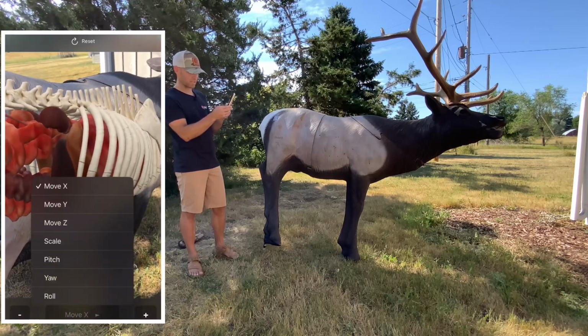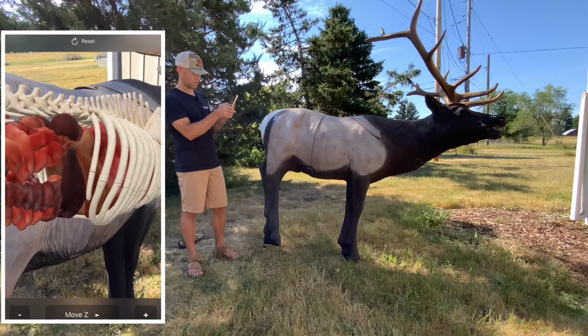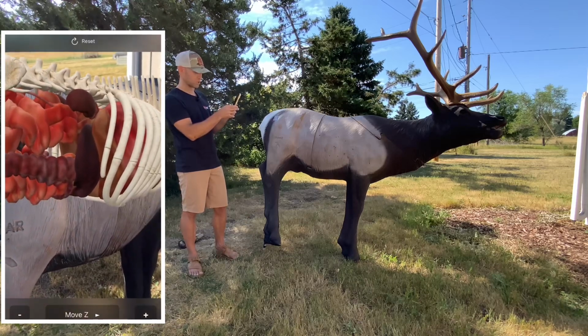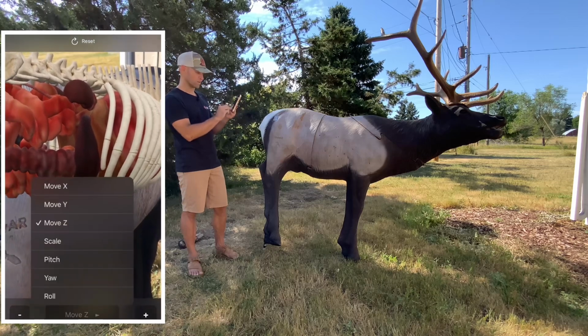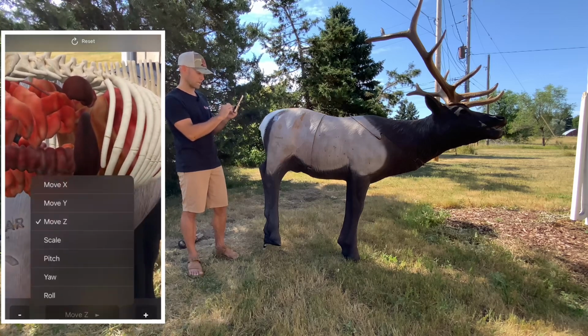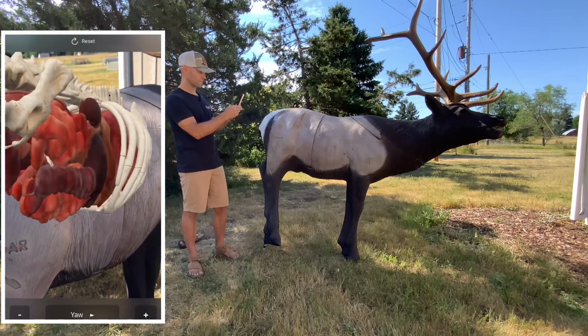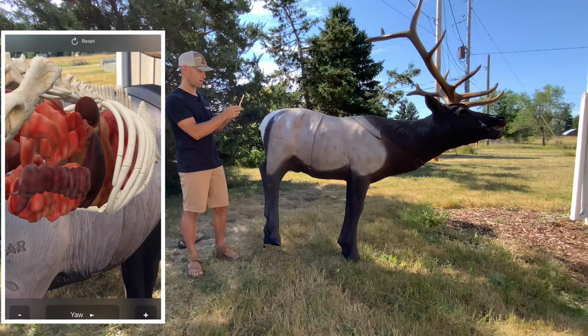I can change that to maybe move it up. It was going to be this one, up or down. I can move it a whole bunch at a time or just little pieces at a time. There's all these different things you can do. For example, I can also move what's known as the yaw, and that's going to move it from kind of left to right, however we want to.